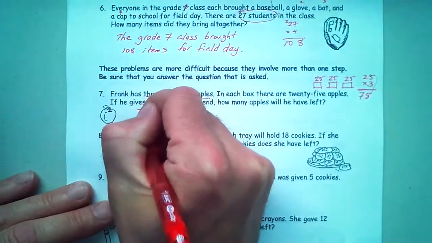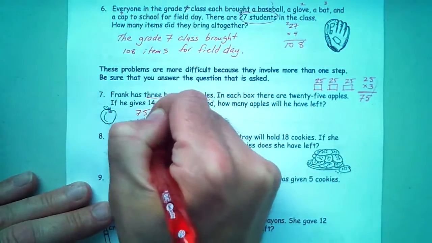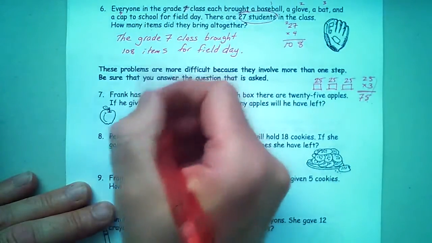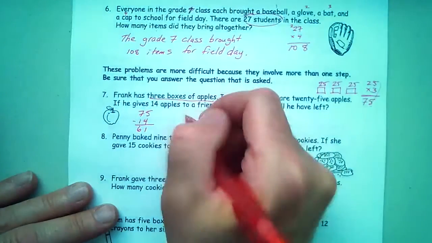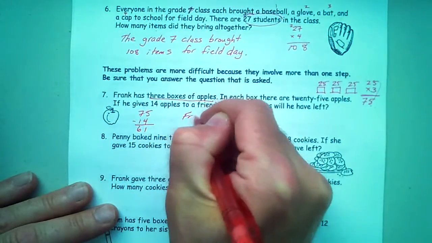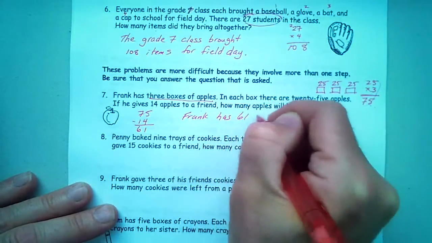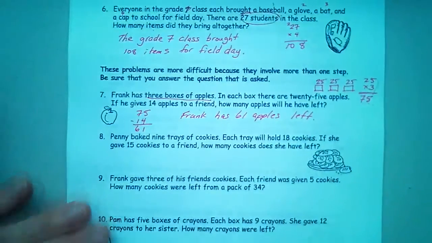So it would be 75 minus 14 apples, a straight subtraction. And so he has 61 apples left. How many apples will he have left? What's his name? Frank. So Frank has 61 apples left.